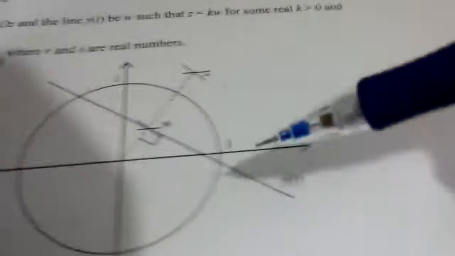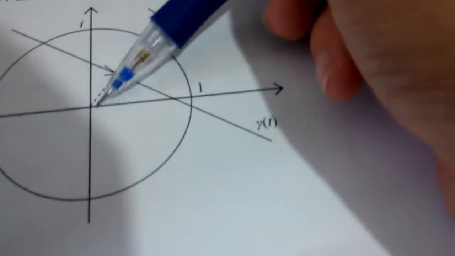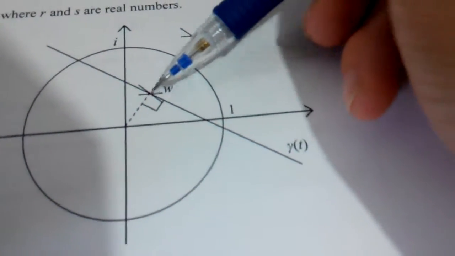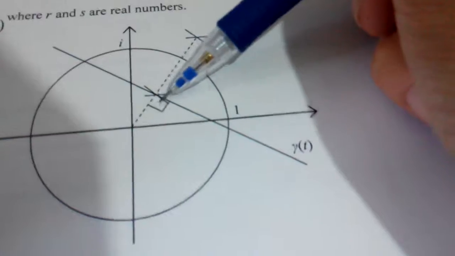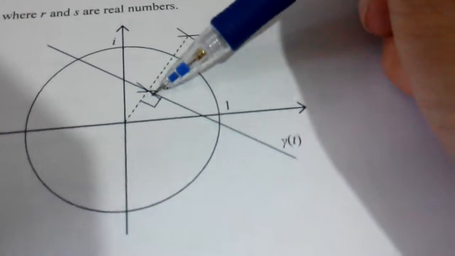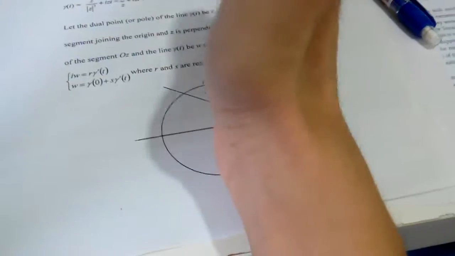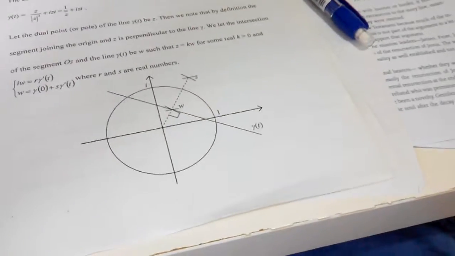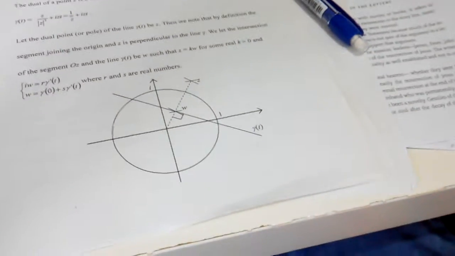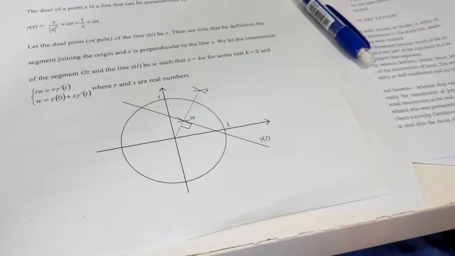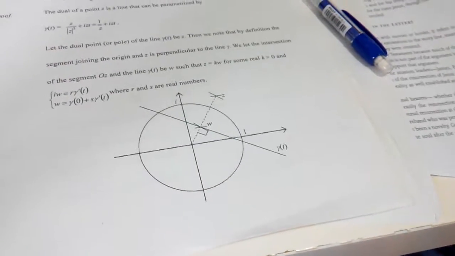That means that if a complex number, say w, is parallel to the direction of the line, then the line will pass through w, and it will also pass through the origin. That is exactly when the pole of this line is the line at infinity. The line is passing through the infinity.